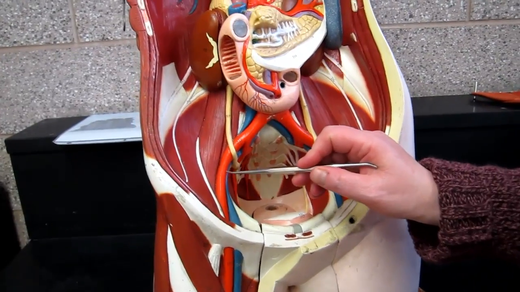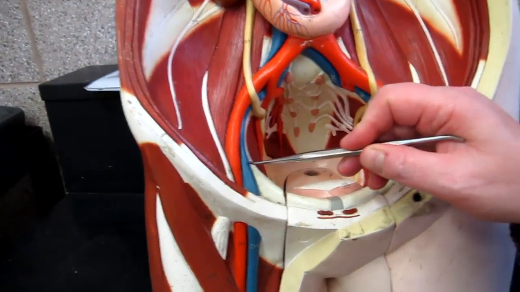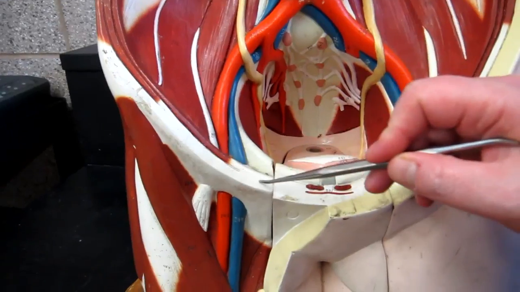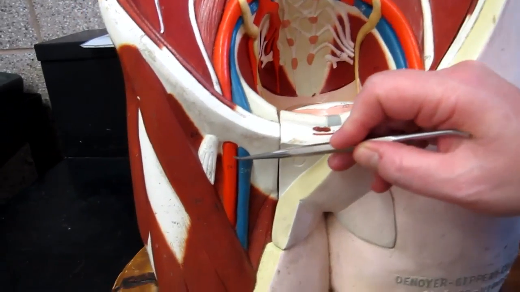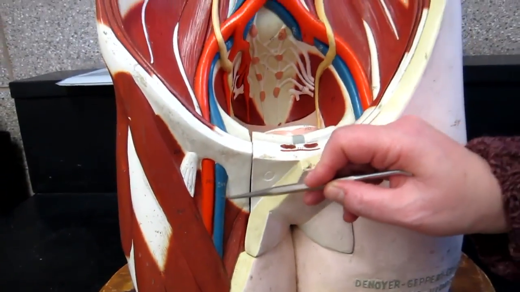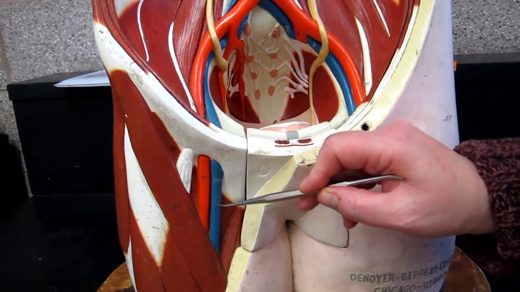As we continue the external iliac artery and vein past the inguinal ligament, once we're in the leg, we call them the femoral artery and vein.